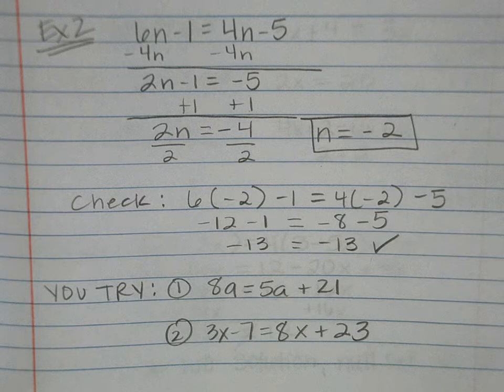Did you subtract the 3x first? Did you add the 7? What'd you do? You subtracted 3x, right? And so you got 5x plus 23 on the right side? And then you subtracted 23, like the -23 and the -7 make a -30, and then divide by 5.